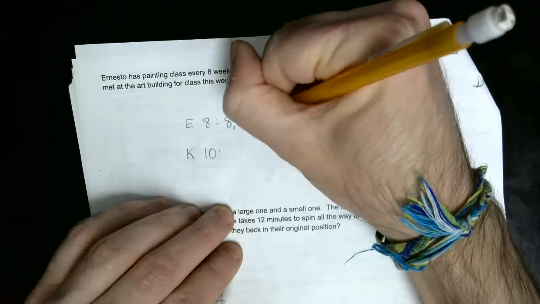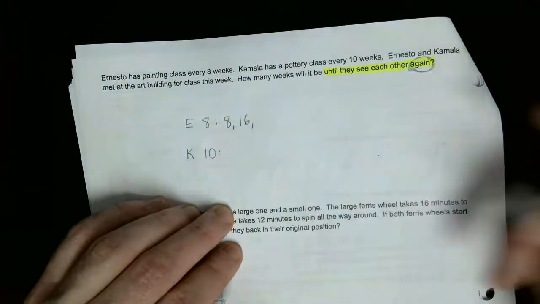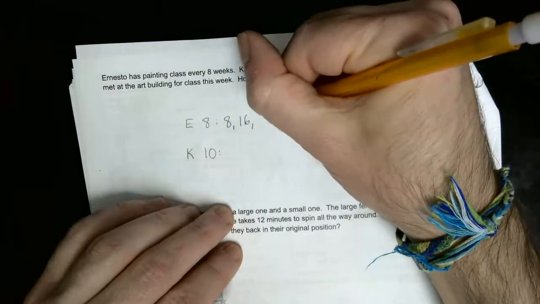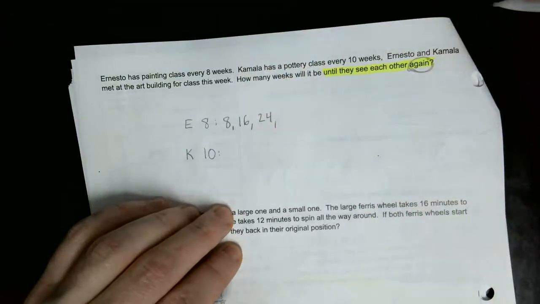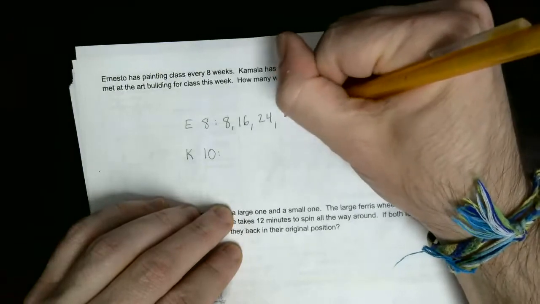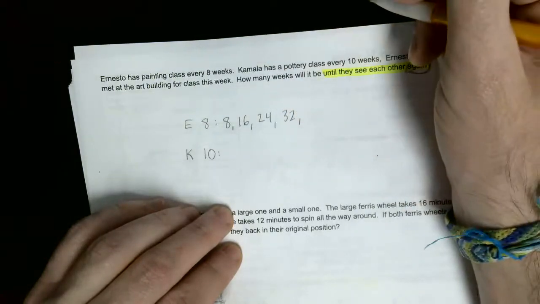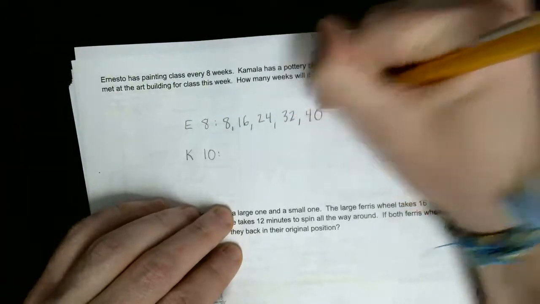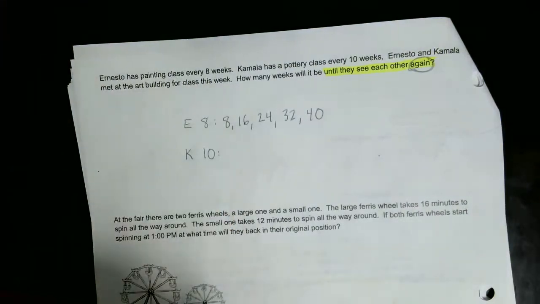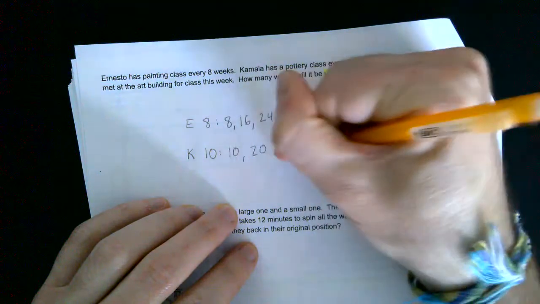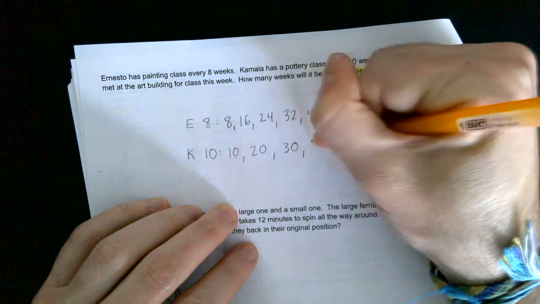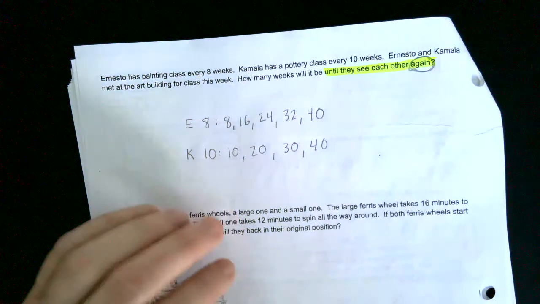The 16th week he'll be there. And then the 24th week, and then the 32nd week, and then the 40th week. I'm feeling good about that 40 because I know if I count by 10s, I'll get to 40. So let's just show that here. 10, 20, 30, 40.